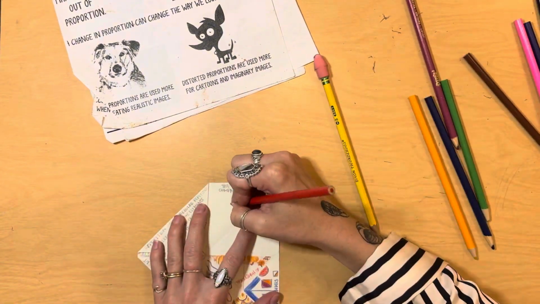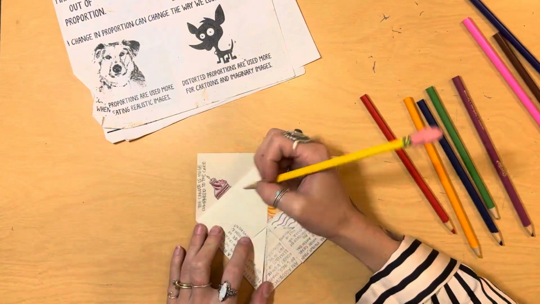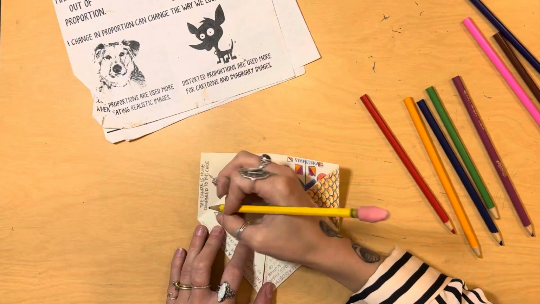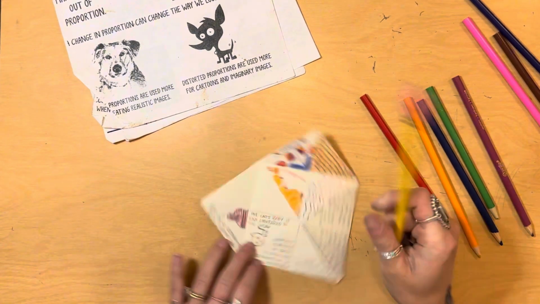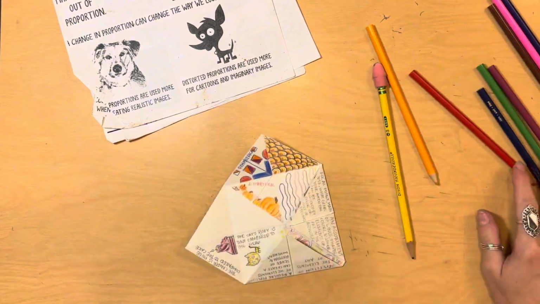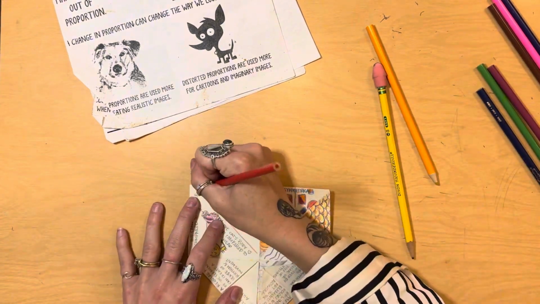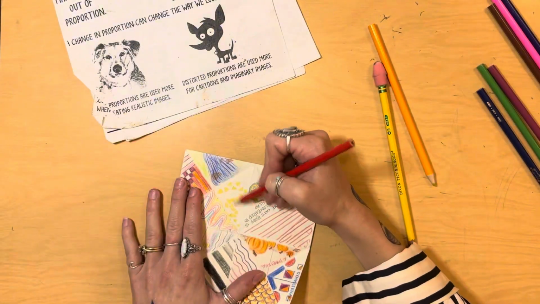So in this one, you can see that the candle is huge compared to the cake. So they are not proportionate. And then this other example, I'm drawing a cat's head, and the cat's body is so tiny compared to the head. If you wanted something to be in exact proportions, you need to make sure every single aspect of it is proportionate to all of the other parts. So that is what it's going to look like.